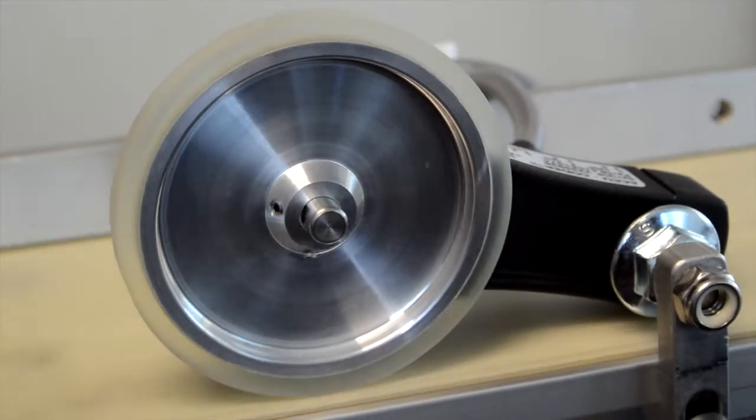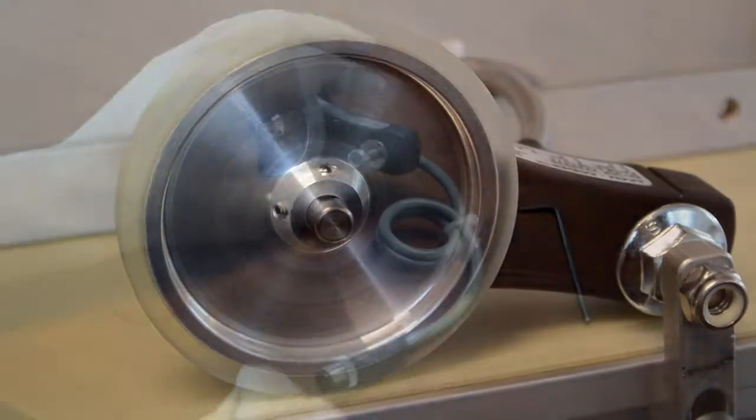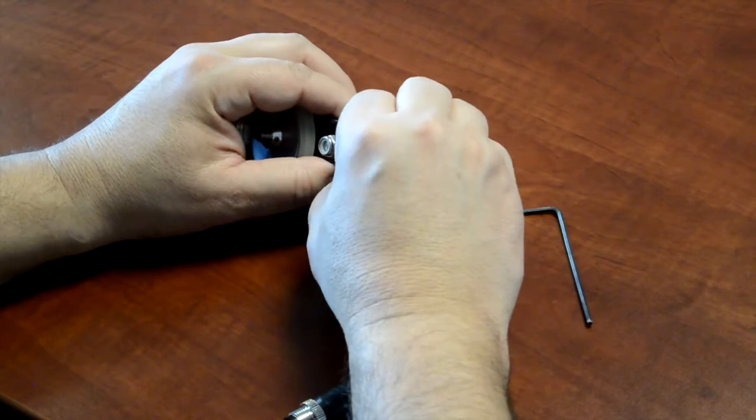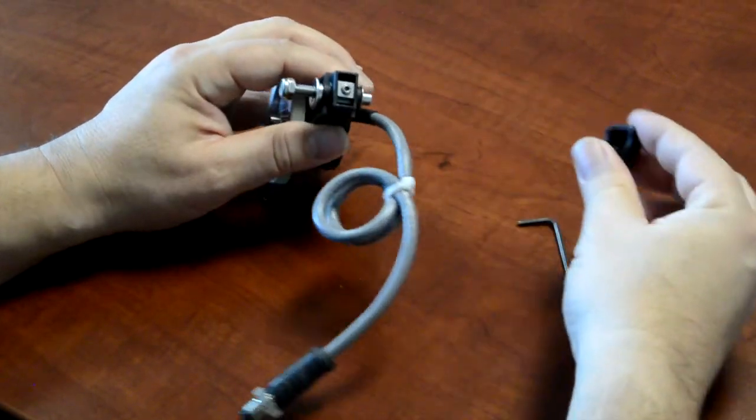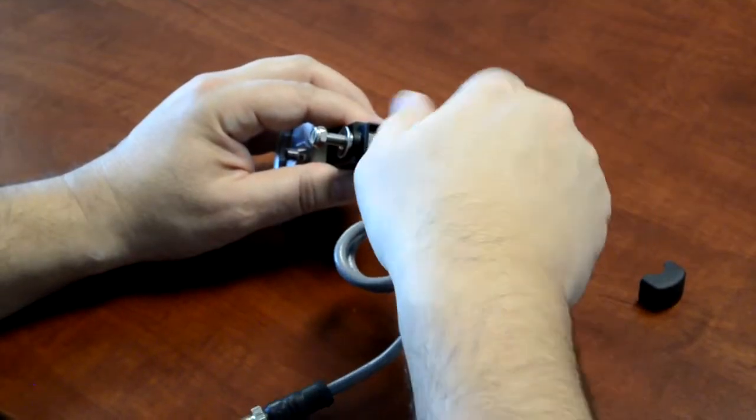Install the encoder on the conveyor line and make any necessary adjustments to the spring tension. See the instruction manual for more details.